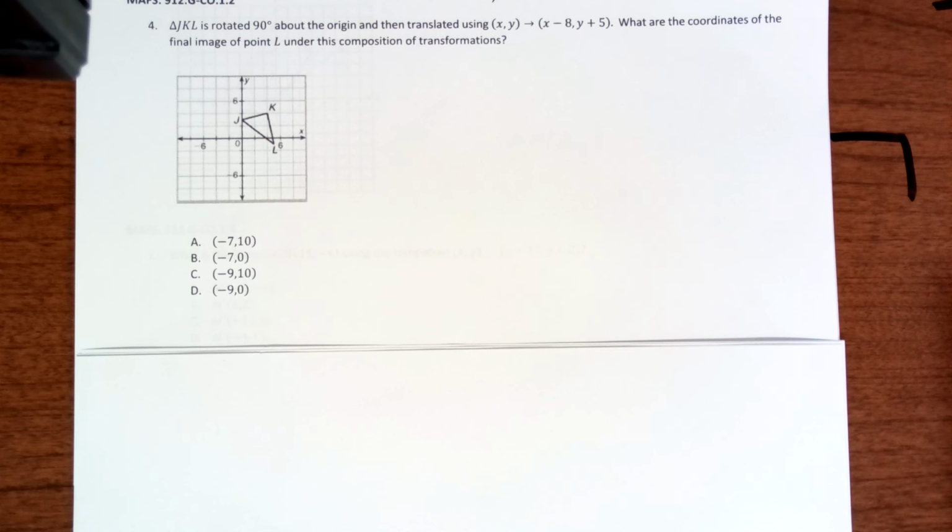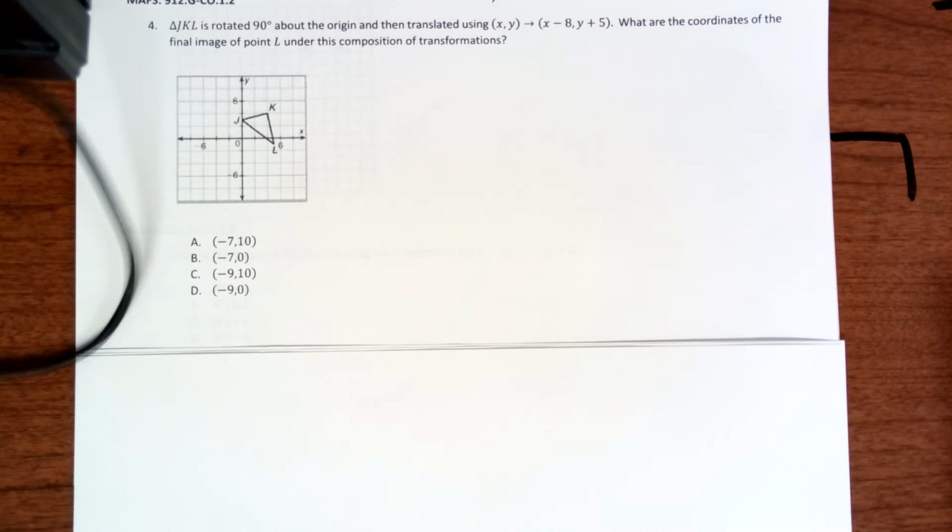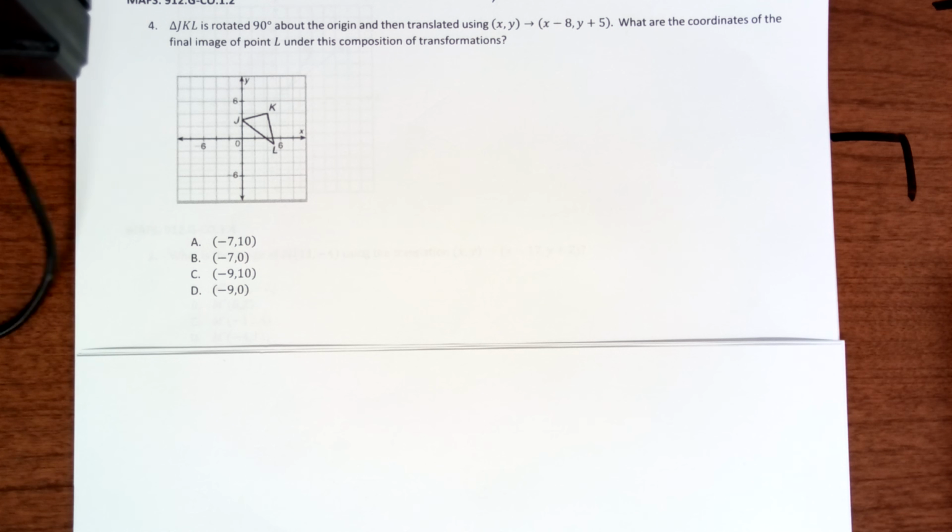Okay, we've got to get the rules, so I'm going to look this one up online. We're going to go 90 degrees, and I'm going to have to pull up a tab probably over here. So 90 degrees clockwise.